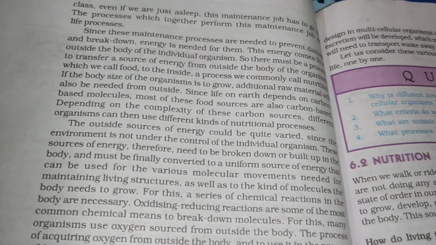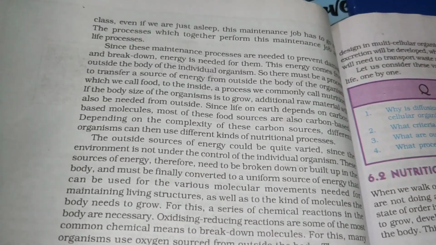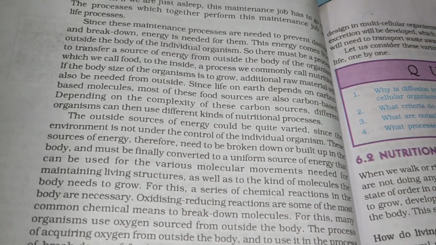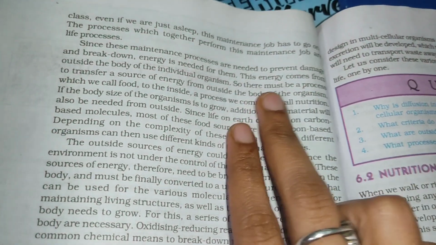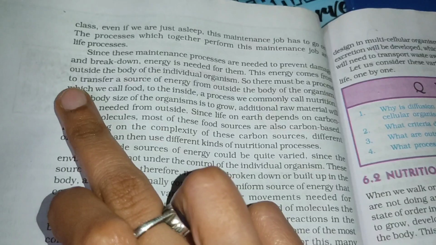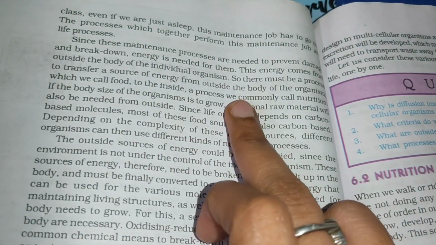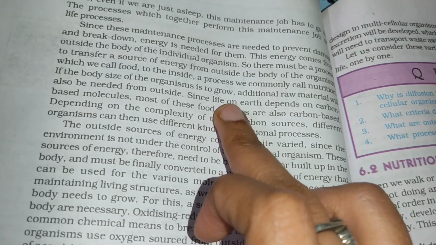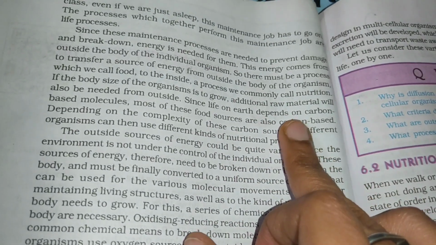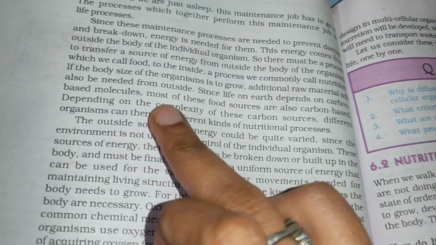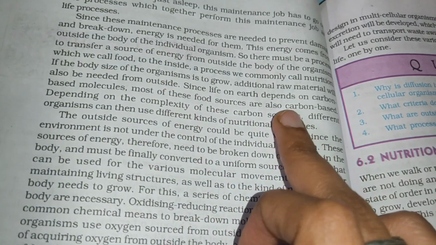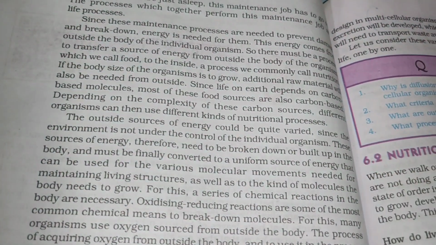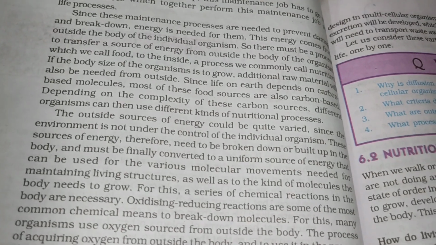But in the case of complex organisms, what happens? So much body structure is needed, so many processes must be carried out. So there must be a process to transfer a source of energy from outside the body to the organism. If the body size of the organism is to grow, then additional raw materials are also needed from outside.